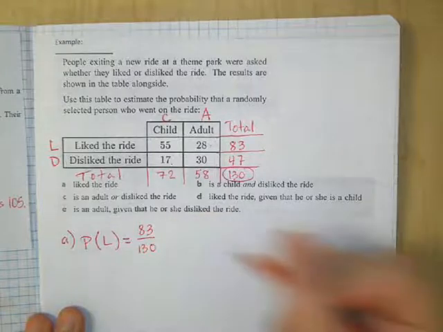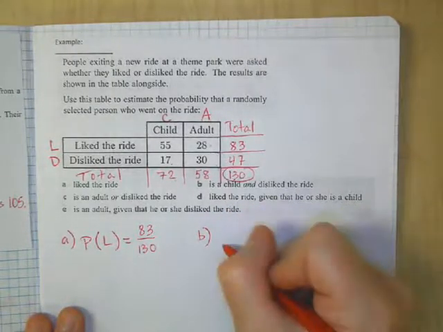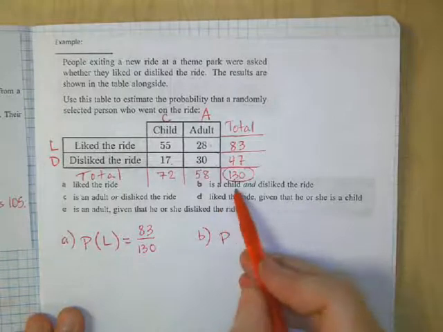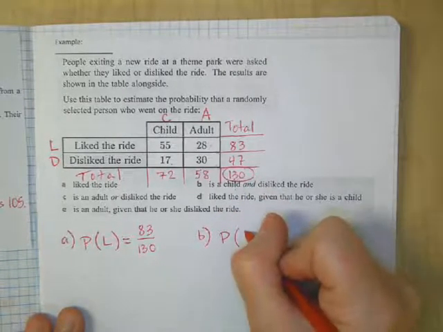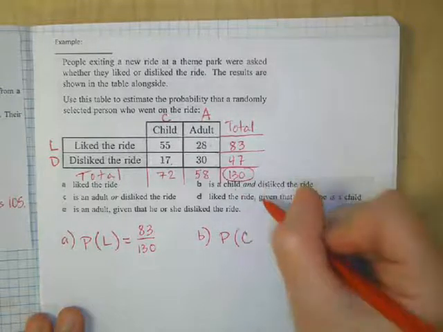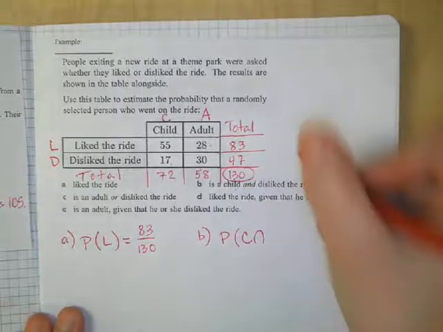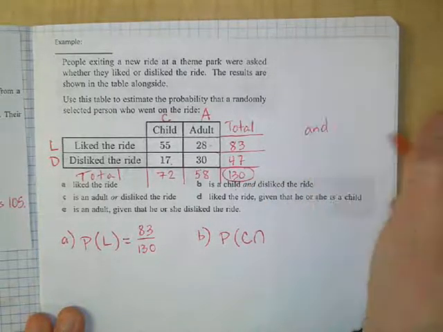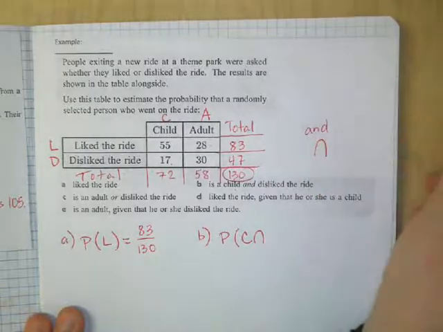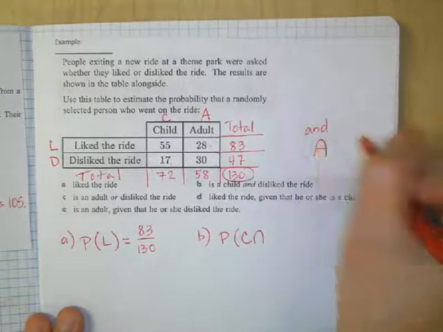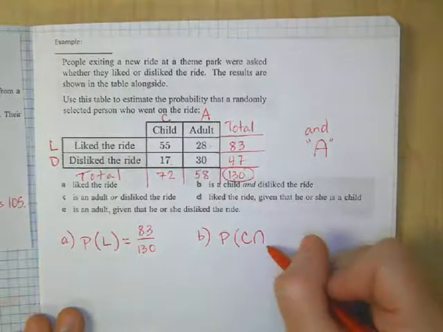So there's the first one. The next one: what is the probability that the person is a child and they like the ride? So a child and, remember, that's an intersection. Somebody had a clever way of remembering this, I think it was Kyle: you can take that intersection symbol, and if you cross it, it makes an A. Kind of cool. And disliked the ride.